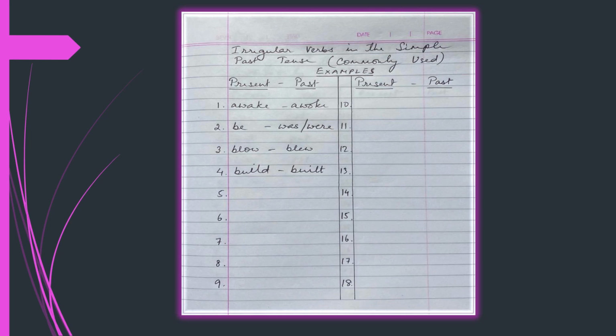Draw a double line in the middle of the page. Then write present and past on one side and present and past on the other side. This is to save paper. On the left hand side, start numbering your page after leaving one line. Write 1, then leave a line, write 2, leave a line, write 3, and so on. Continue till the end of the page.